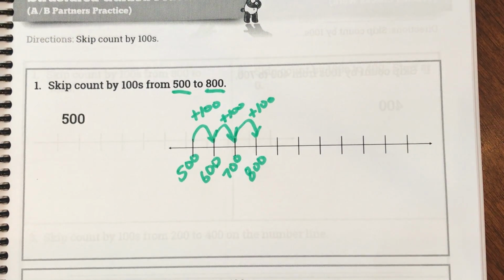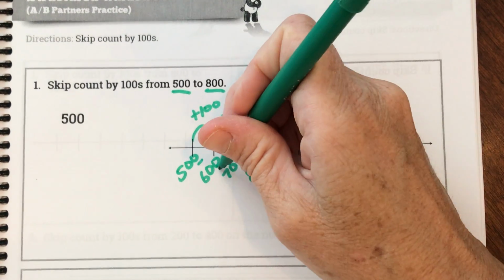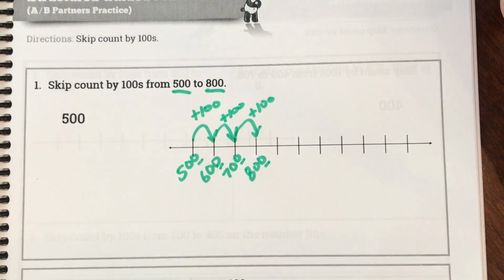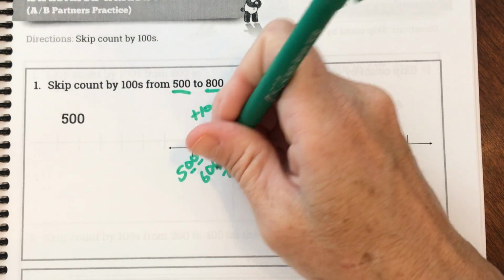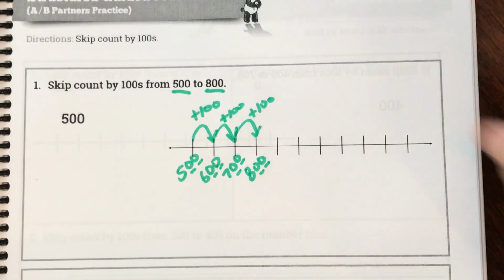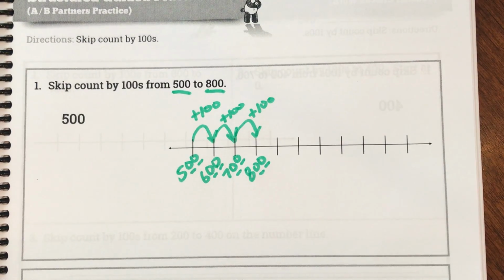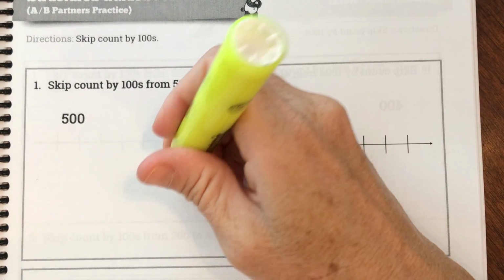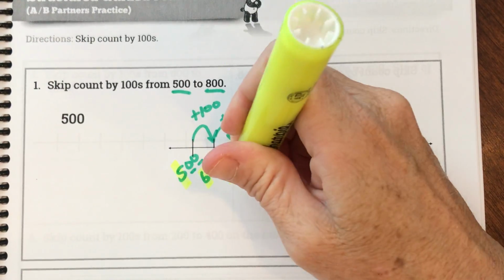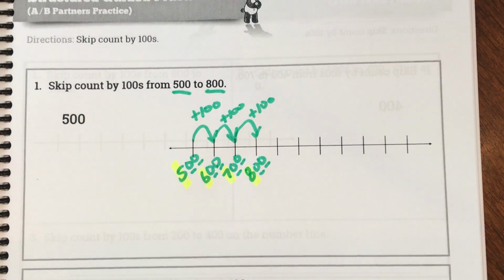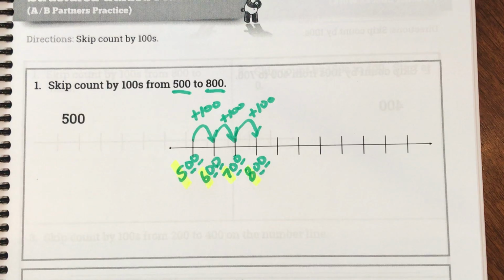So let's look at our pattern there. In the ones place value, we have all zeros. In the tens place value, we have all zeros. And in the hundreds place value, we have 5, 6, 7, 8. And what do you think is going to come next? 9, right?